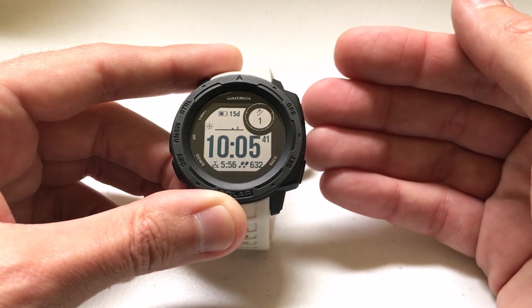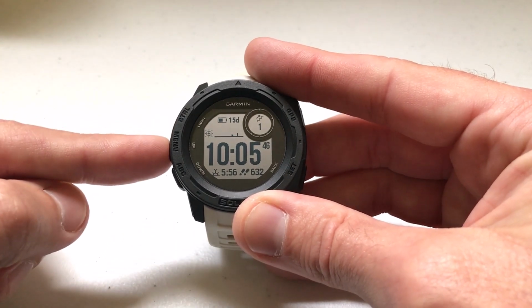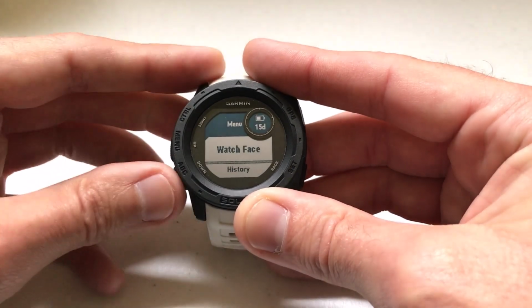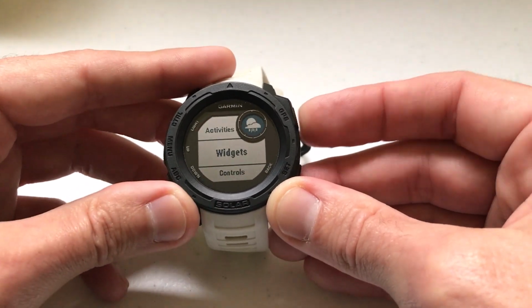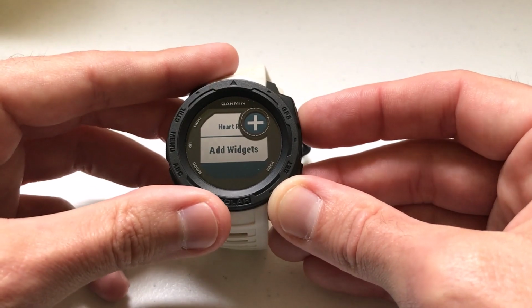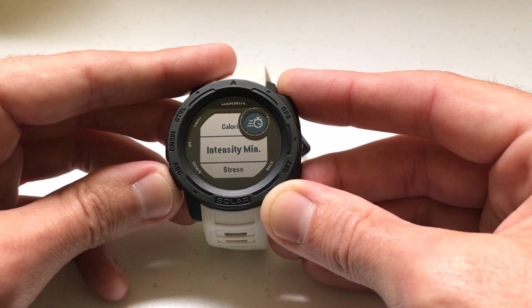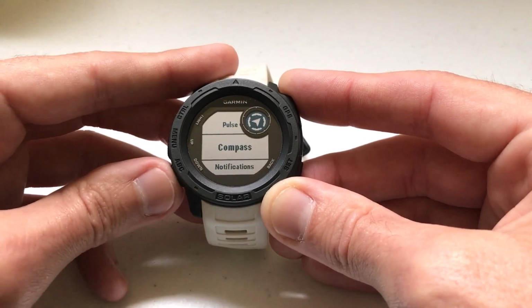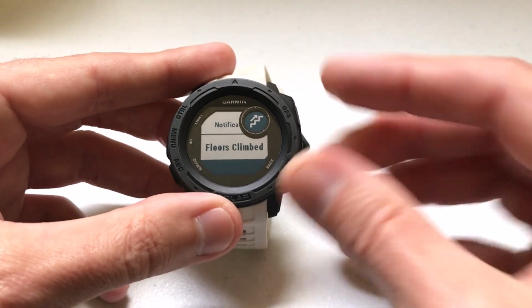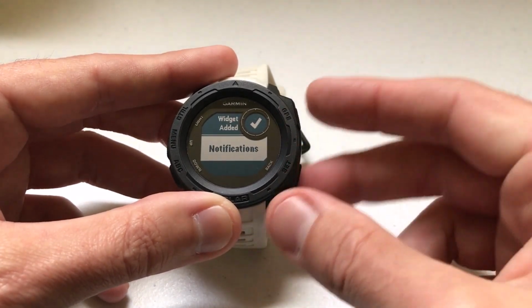The other way you can see the floors climbed is you can add it as a widget. And again, I've done videos on how to add widgets. I'm going to do this really quick. We can press and hold the menu button. Go down to settings. We can choose widgets. I'm going to add a widget and I'm going to look for that same icon, or you can look for floors climbed, I believe is the name of it. There we go, all the way at the bottom. For me, floors climbed. I'm going to press GPS to select it. Now I've added that widget.